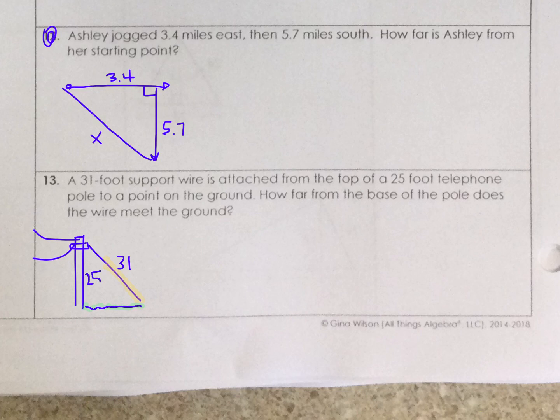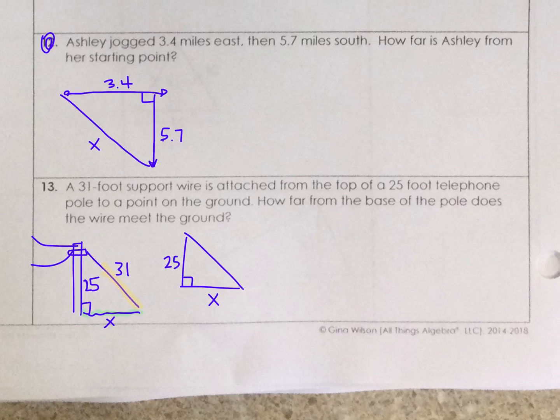And then there's a 25-foot telephone pole, and we don't know how far this is. So here's your triangle. X, 25, 31. Yeah. Set that one up too. You don't have to work it, just set it up.